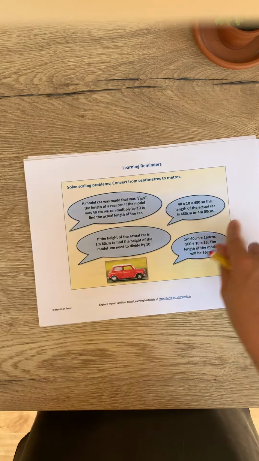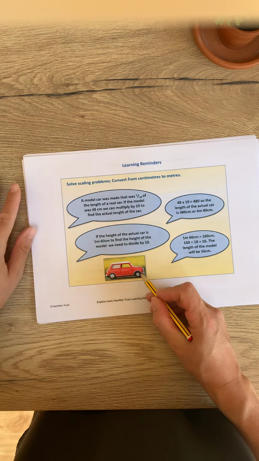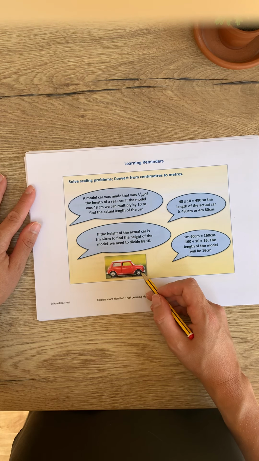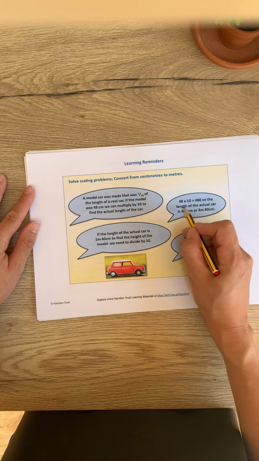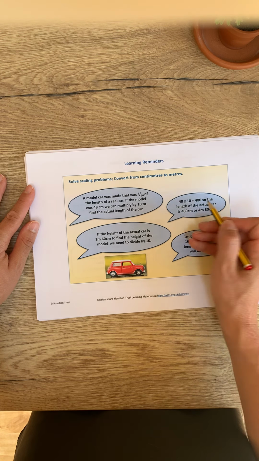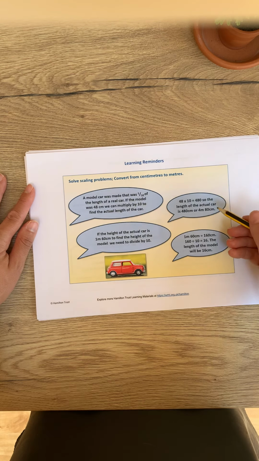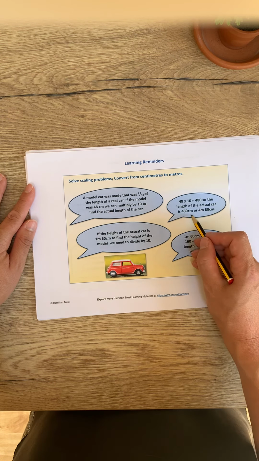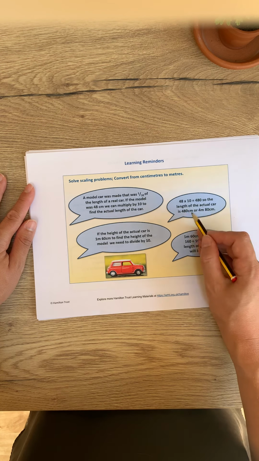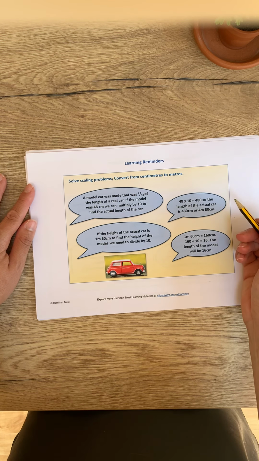So, a model car here was made that was 1/10 of the length of a real car. If the model was 48 centimetres, we can multiply by 10 to find the length of the actual car. So our number sentence, 48 multiplied by 10 equals 480. So we know that the actual length of the car is 480 centimetres or 4 metres and 80 centimetres, and we can work that out based on the model size.